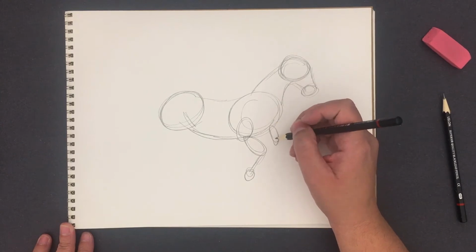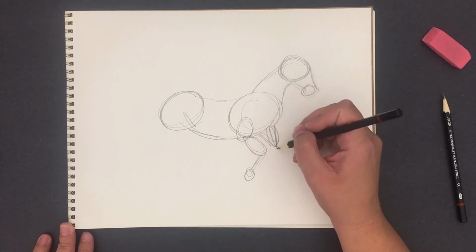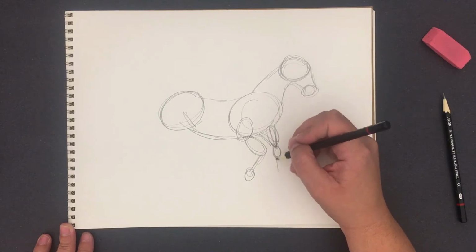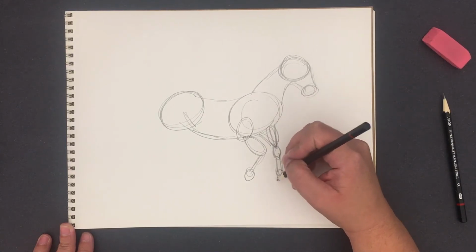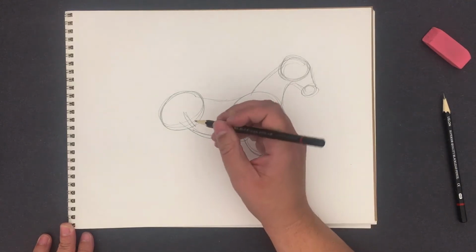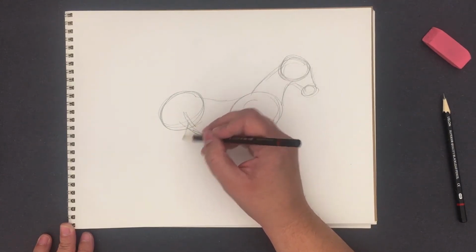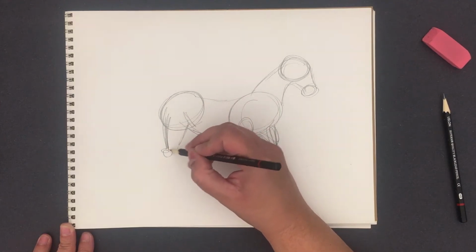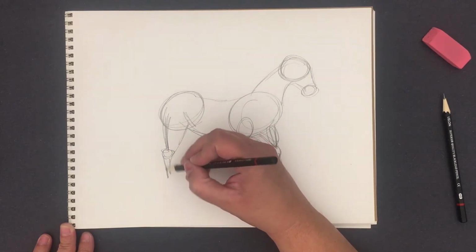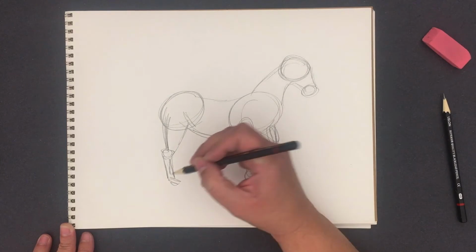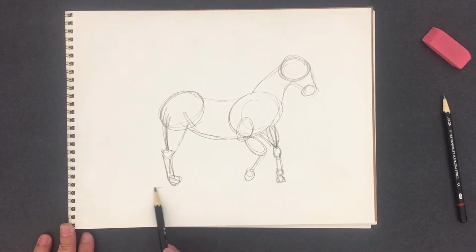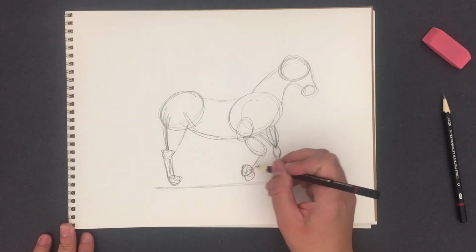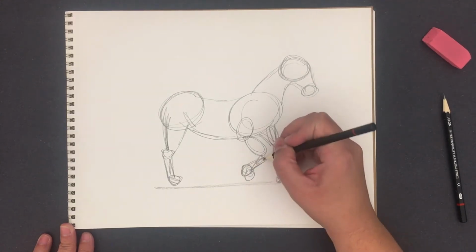and his other front leg here. It's all designed with different shapes, ovals, circles, lines, as well as some triangles, like this. Circle here, and some lines. Just going to put a line here to ensure everything is leveled.